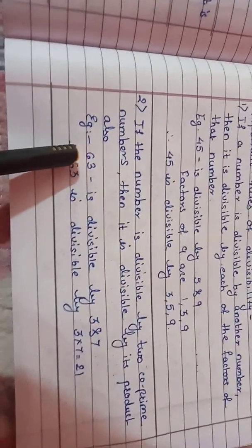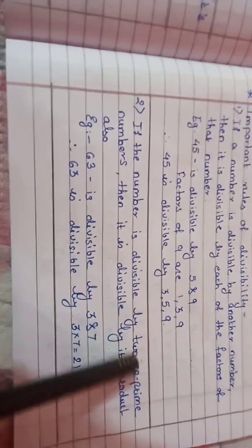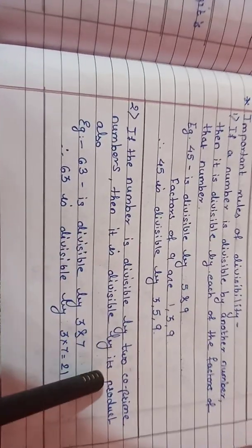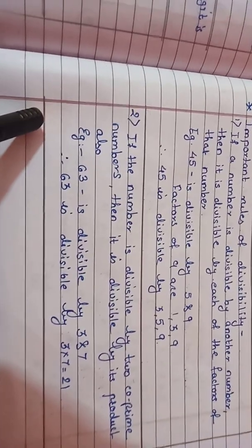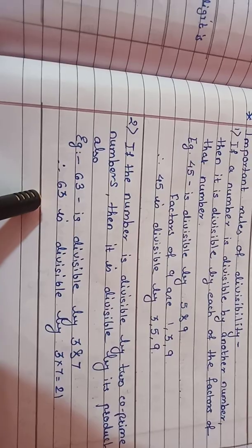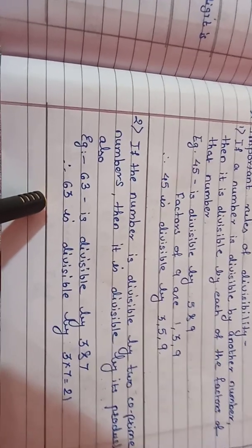Next rule states that if the number is divisible by two co-prime numbers, then it is divisible by their product. What are co-prime numbers, children? Co-prime numbers are the numbers which have common factor as 1.